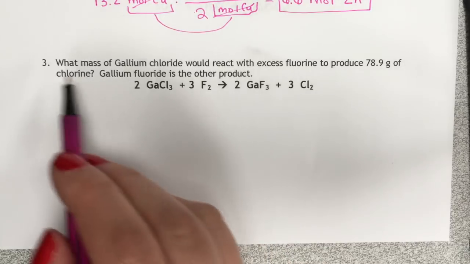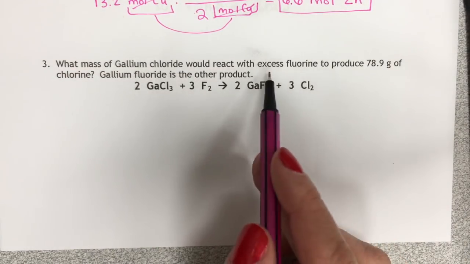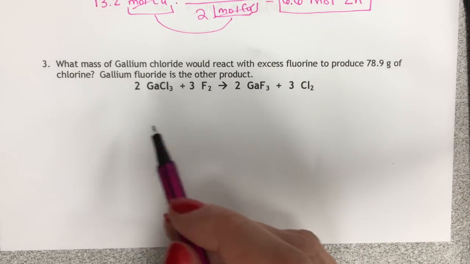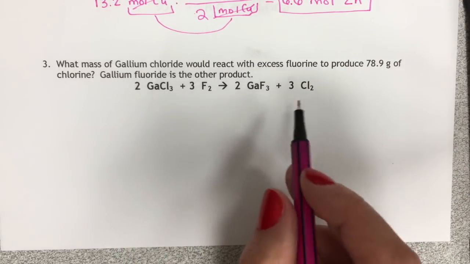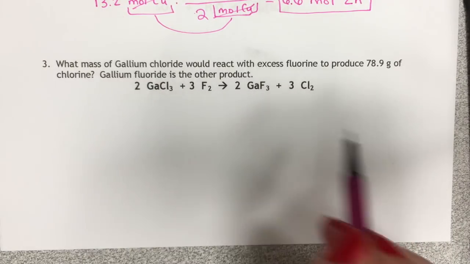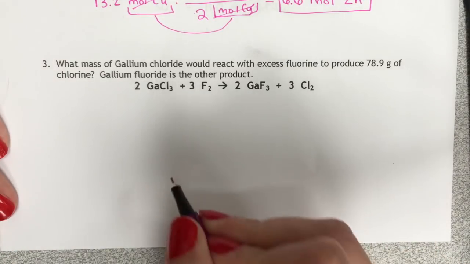Next question. What mass of gallium chloride would react with excess fluorine, that just means extra fluorine, to produce 78.9 grams of chlorine? Gallium fluoride is the other product. So they wrote our formula for us, they've balanced it for us. If this is difficult for you, go visit Unit 6 and 7, the test review.